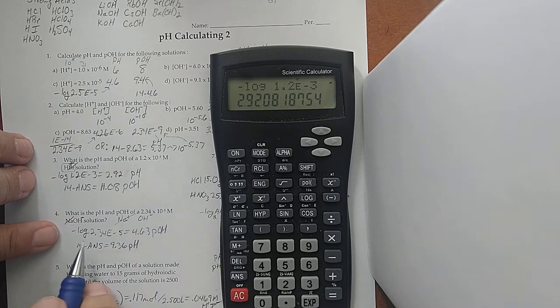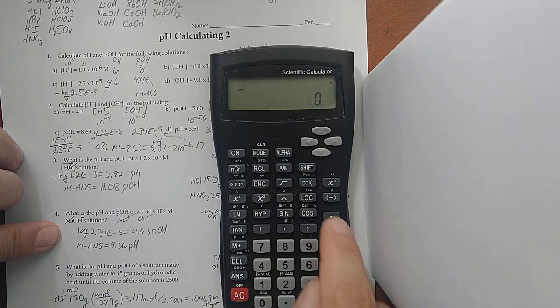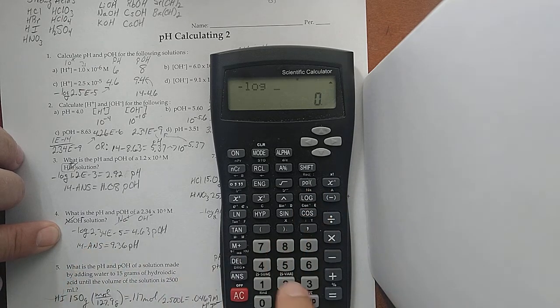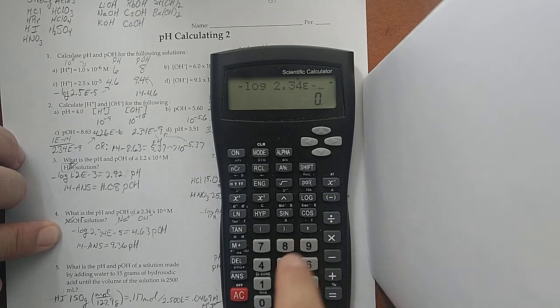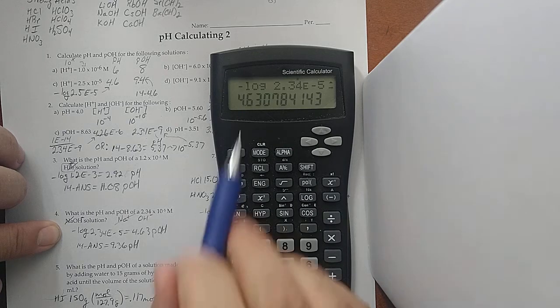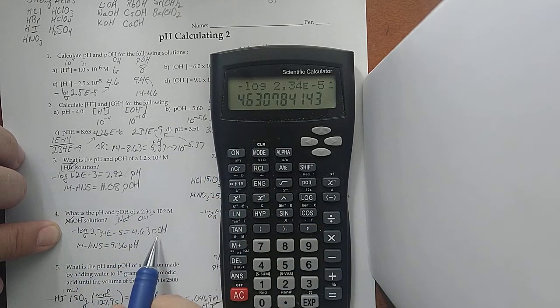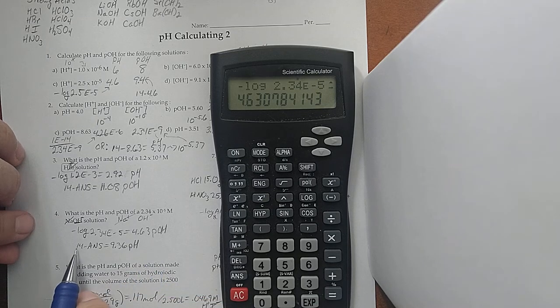Okay? How do we find pOH? We take the negative log of the value. 2.34 times 10 to the power of negative 5. We get 4.63 is my pOH. Remember, if we're going to use OH minus, we're going to get pOH. If they must add to 14, then 14 minus your previous answer is the other version, is pH.